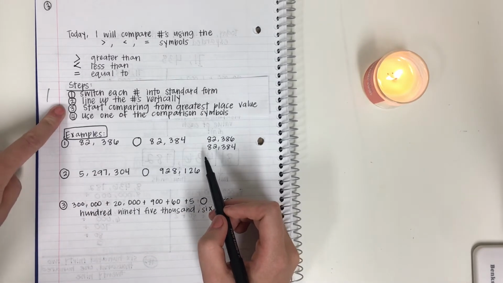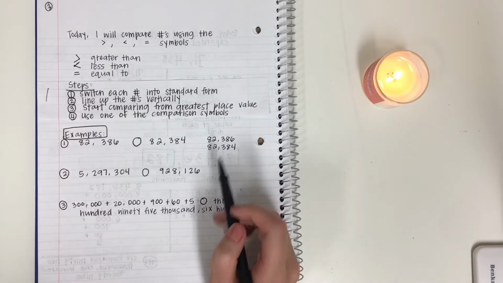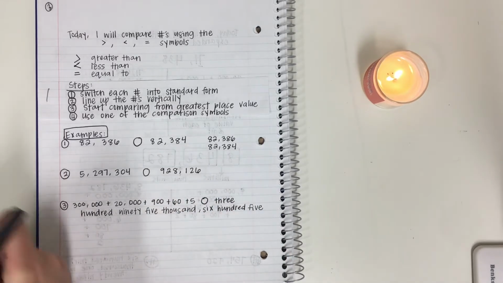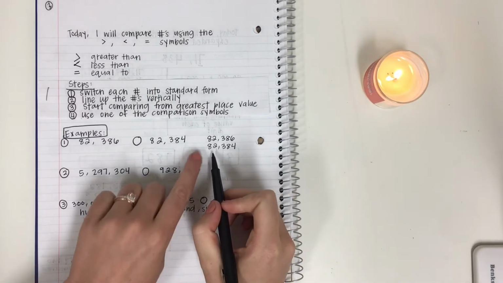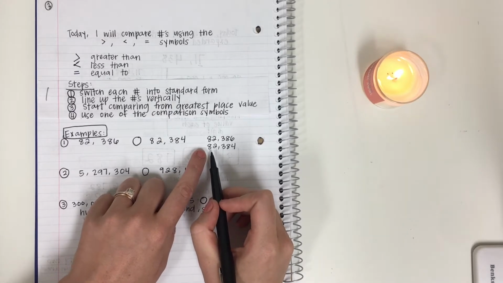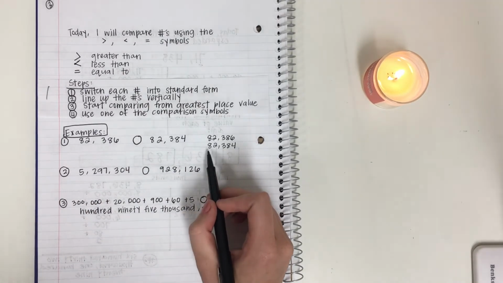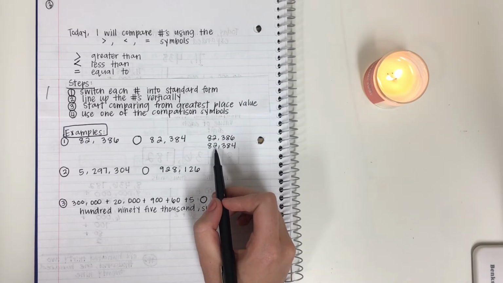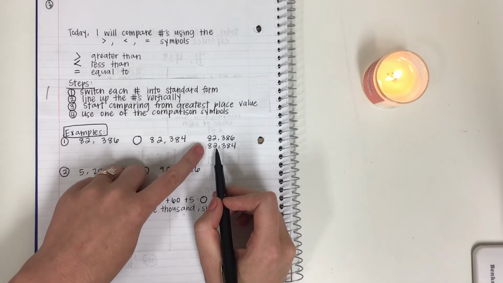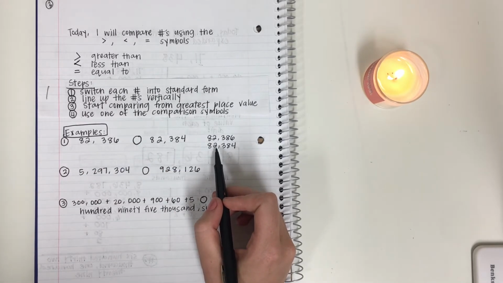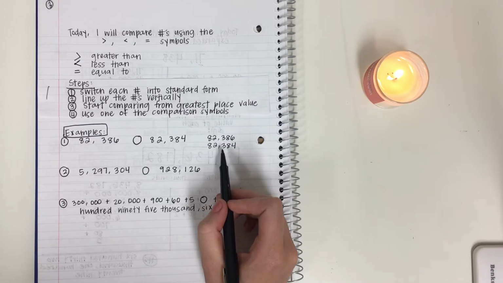Step 3 is to start comparing from the greatest place value. So let's look. We can see here that our greatest place value for both numbers is our 10,000s place. So we can start from the top, and we can look at 8. Is 8 greater than, less than, or equal to 8? Well, they're equal to. So when they're equal to, we just move on to the right and we start comparing, because 80,000 is equal to 80,000. So now we have 2,000. So we have 2,000 greater than, equal to, or less than 2,000. They're equal to. So we got to move to the right.